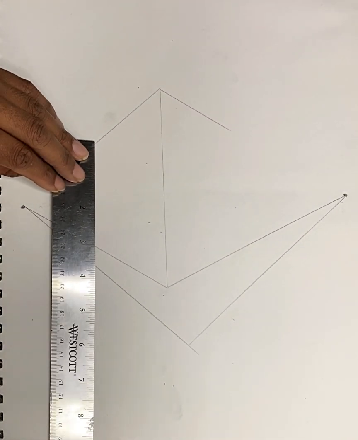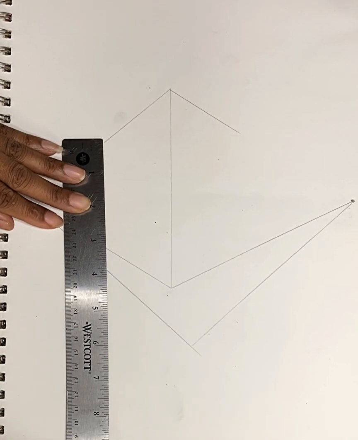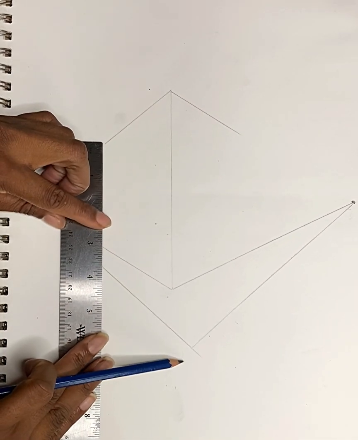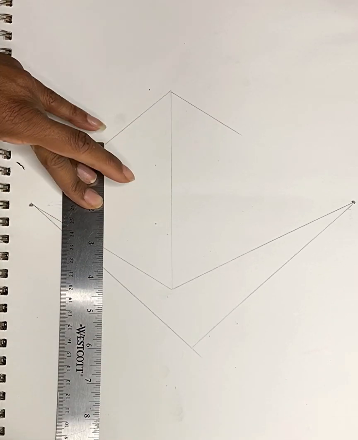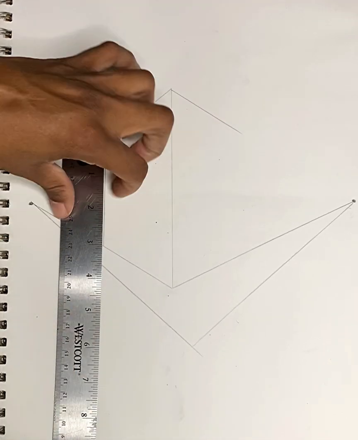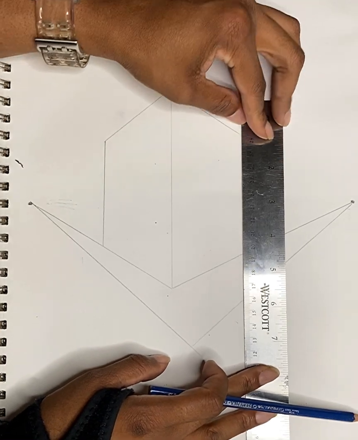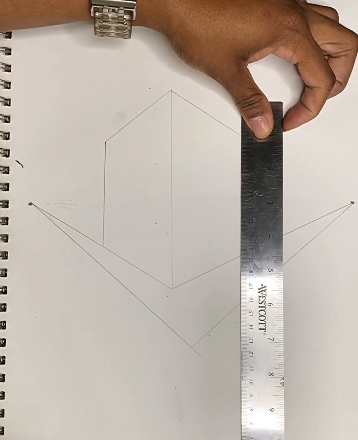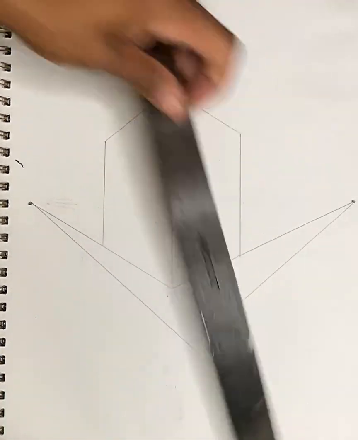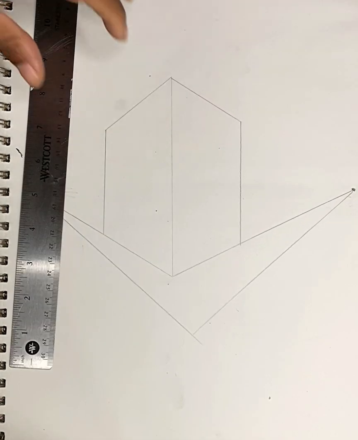Now let's use a set of vertical lines to close the sides of our building. Your vertical line will begin where the side ended at the top, and then it will come down and touch the sidewalk. There's the first one. Now we need to do the other side. Look at that. There's your first building. Good job. Let's do another one.